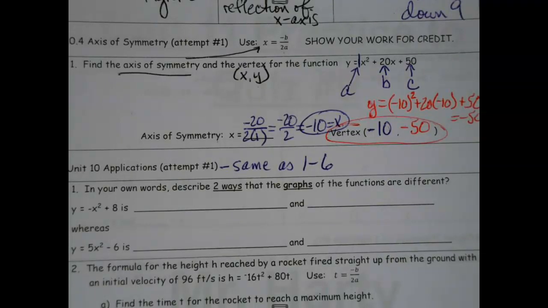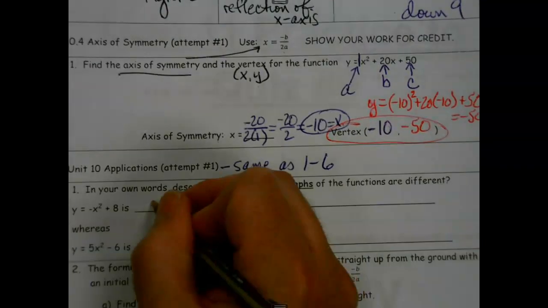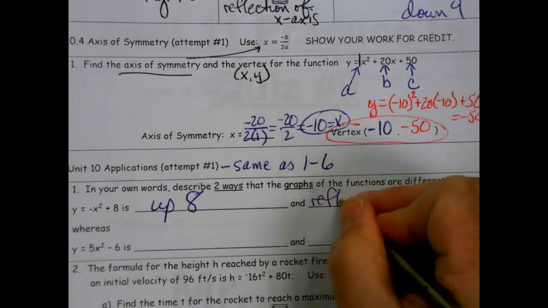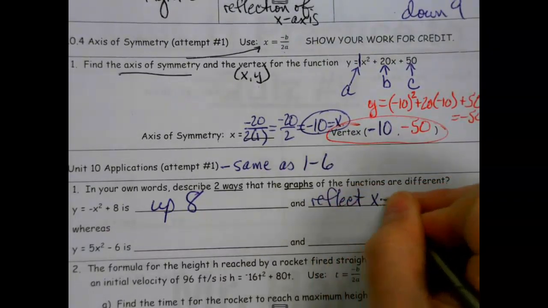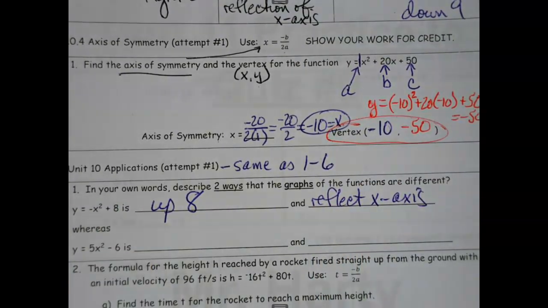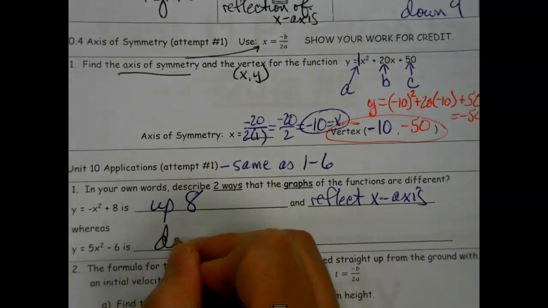There's 2 transformations in each one of these. So up 8, I'm with you. Nice. Because again, the 8 is not in parentheses. It's not a left or right. And the other one is down 6. Okay.